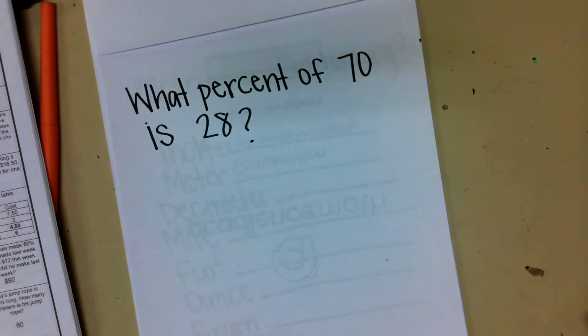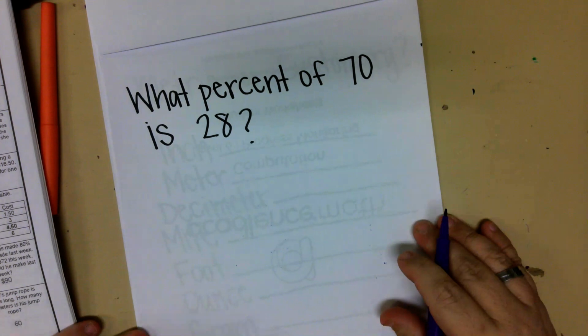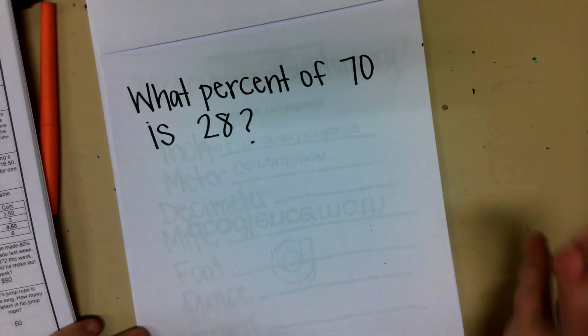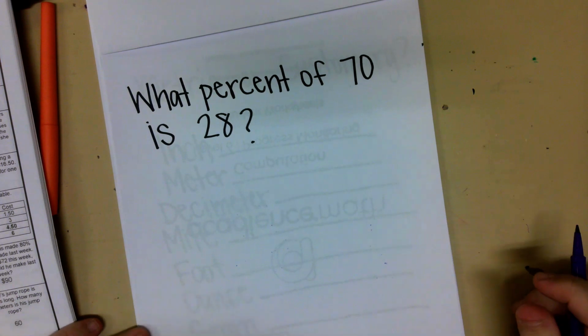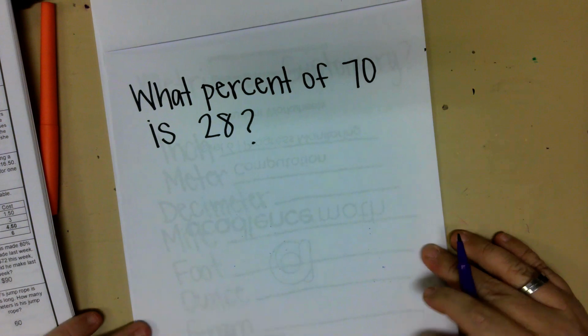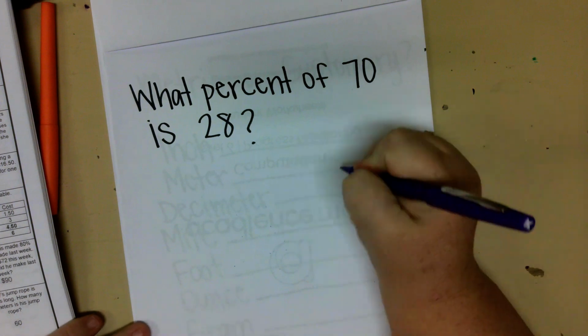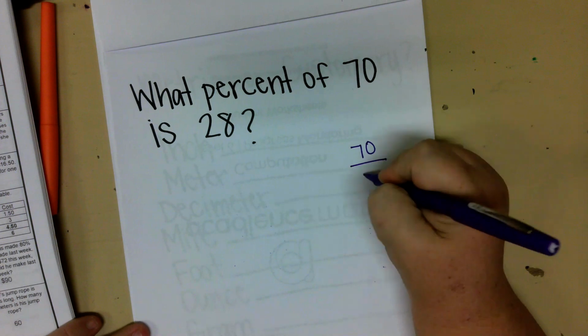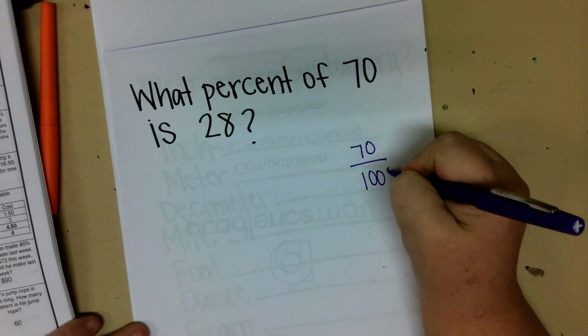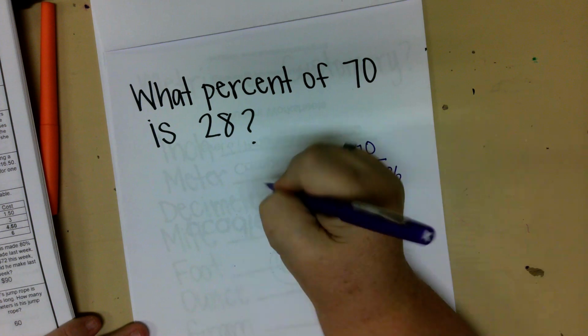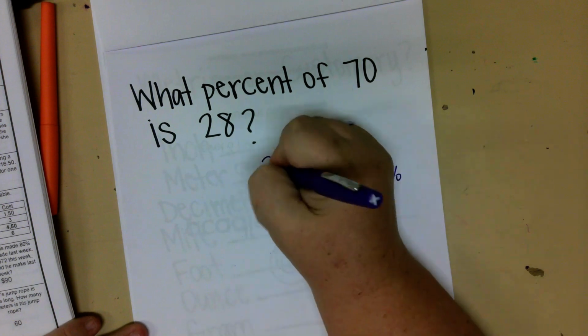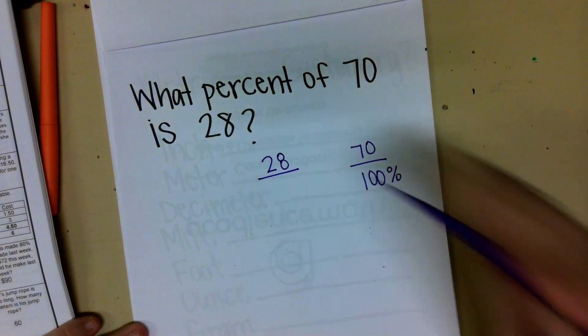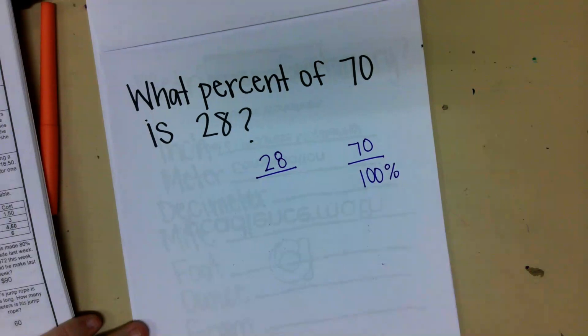Okay, here's our percentage problem for today. What percent of 70 is 28? In this case, 70 is our 100%. And we want to know, what percent of 70 is 28?